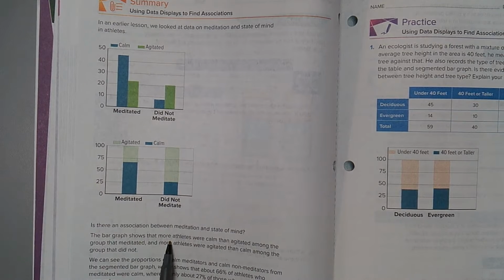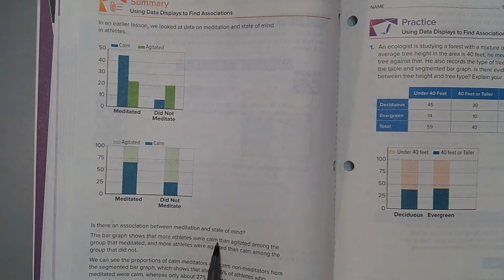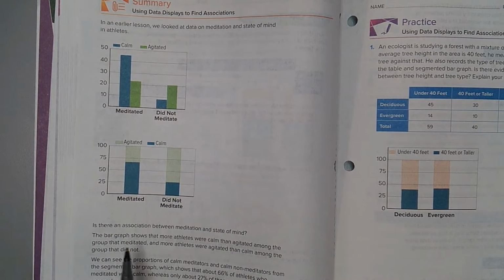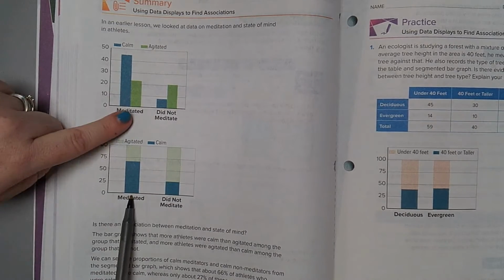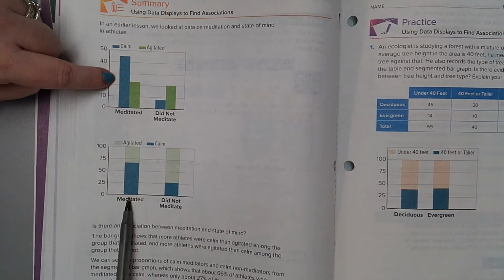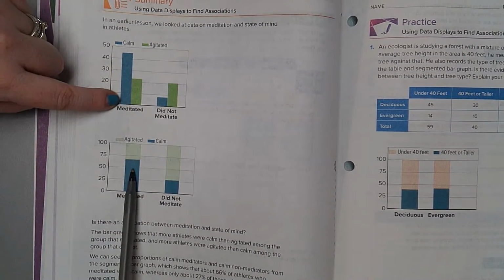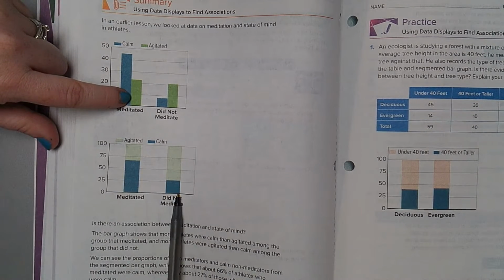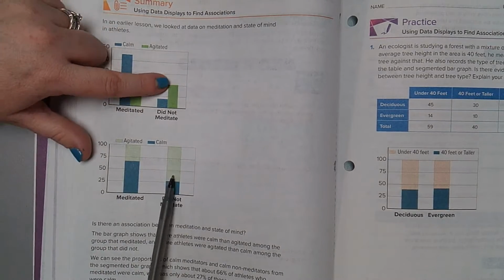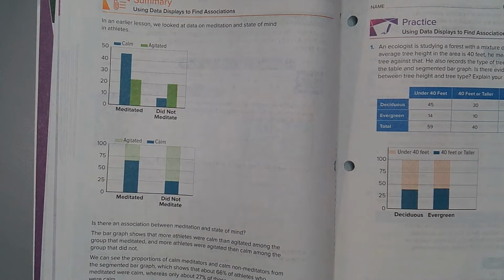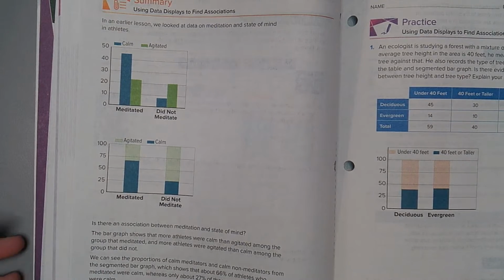The bar graphs show that more athletes were calm than agitated among the group that meditated. So here's the meditated one. Both of them work. You can look at it either way. But you can see on both of them, if they meditated, a higher percentage of them is calm compared to agitated. And those that don't meditate, a higher percentage of them are agitated than calm. So it's just finding if there's an association or something common that links them together. Like, can you tell that they are common?